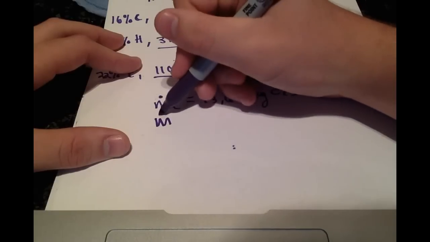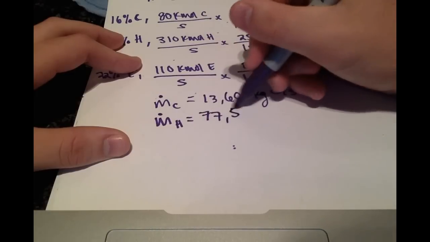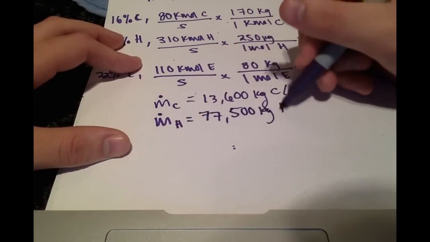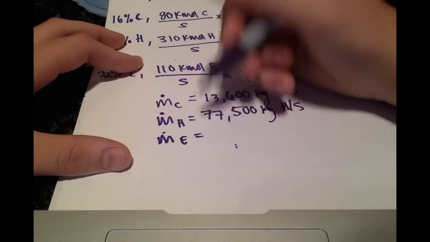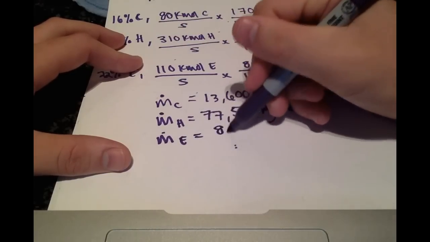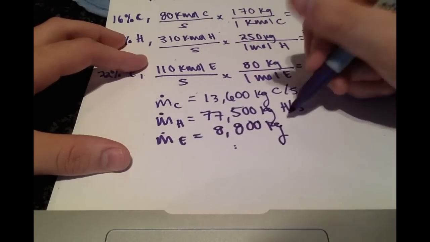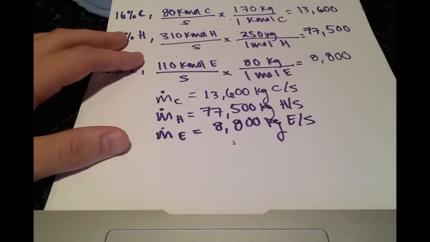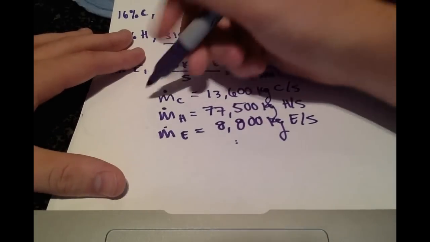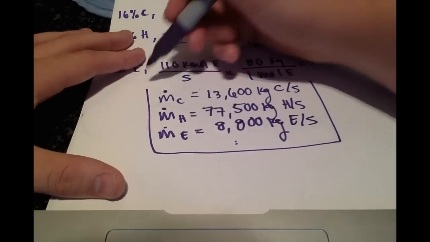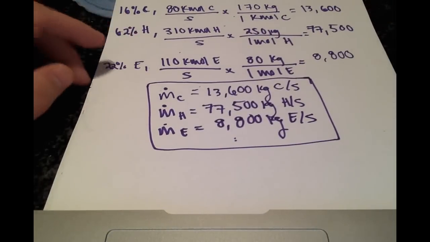The mass flow rate of H is 77,500 kilograms of H per second, and the mass flow rate of E is 8,800 kilograms of E per second. And I like to rewrite them and provide this notation and also have all the answers together so they can be found conveniently for the grader or whoever is checking this.